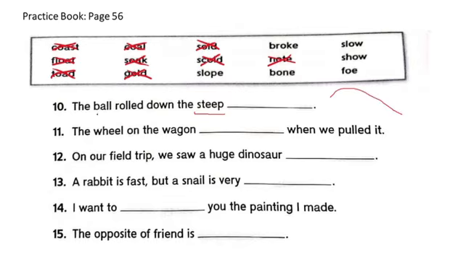So, the ball, this is the ball, rolled down the steep. What do we call this way? This is the slope, right? So I have to choose slope and write it here. So the ball rolled down the steep slope, as we can see in this drawing.